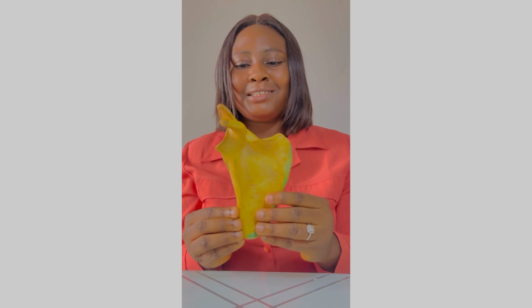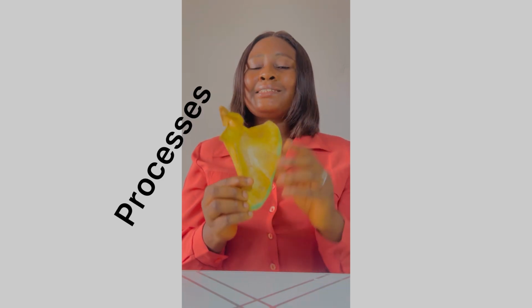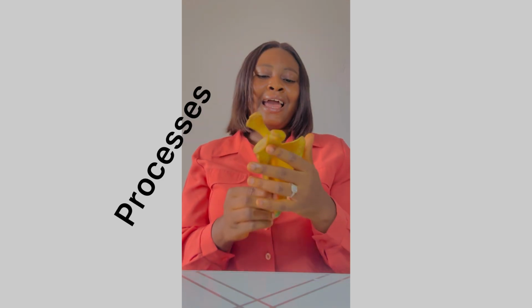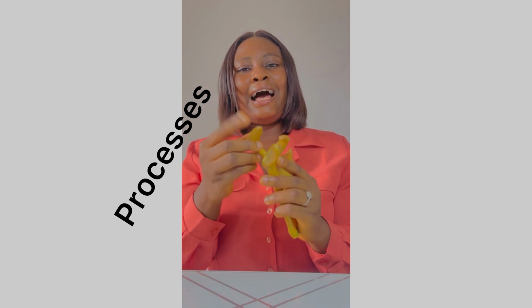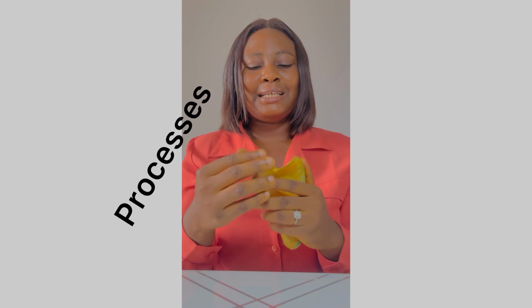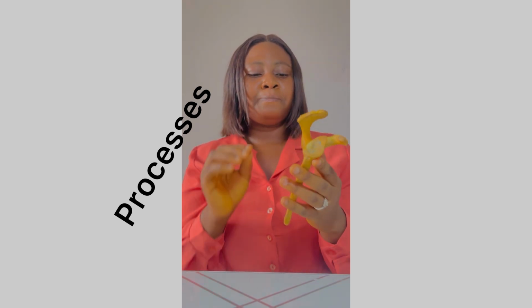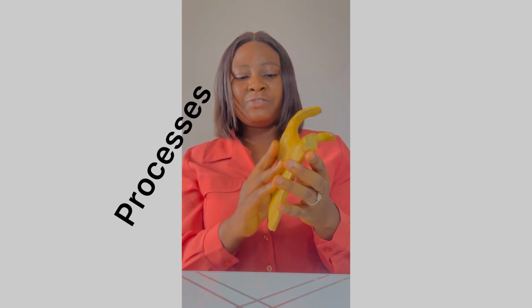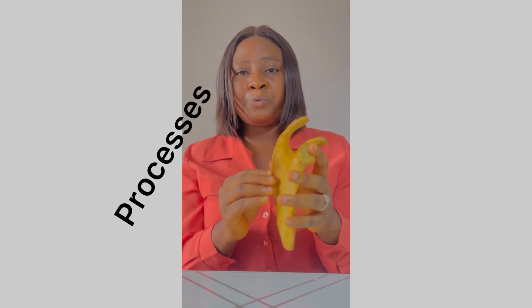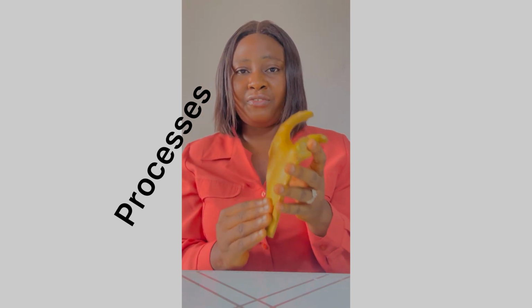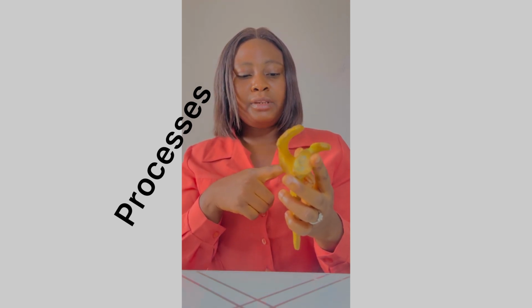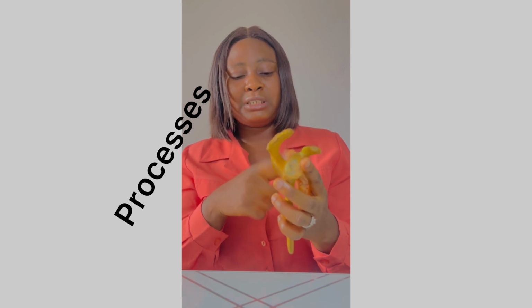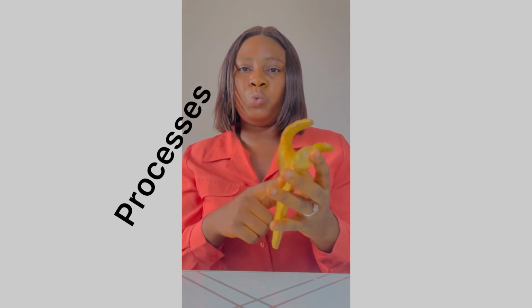Now let's go over to the processes. The scapula has three processes. It has the spinous process, the acromion process, and the coracoid process. Now let's take the spinous process first. The spinous process is found at the dorsal surface of the scapula, as I've said initially, and this spinous process divides the dorsal surface of the scapula into a small supraspinous fossa and a large infraspinous fossa.